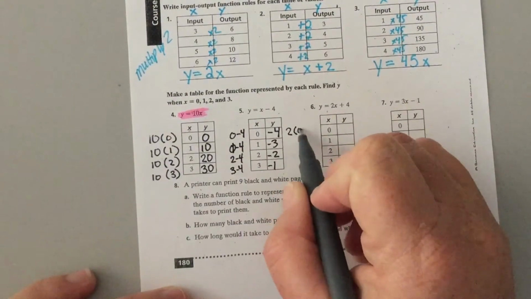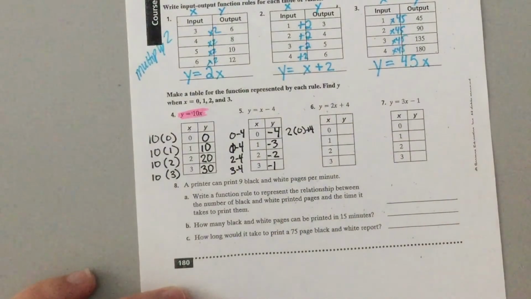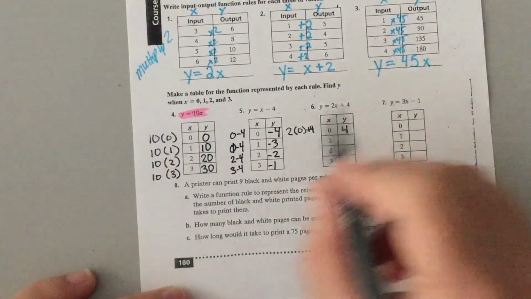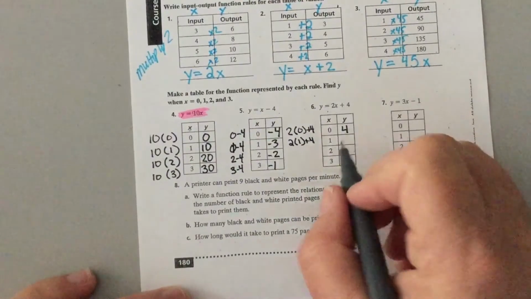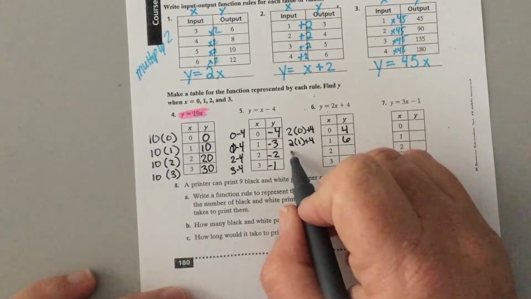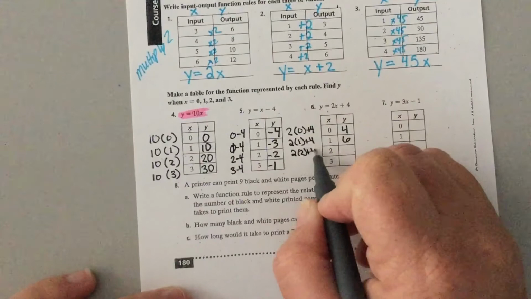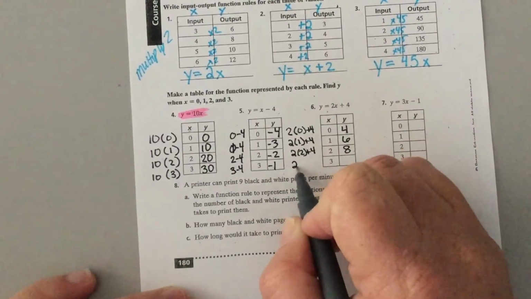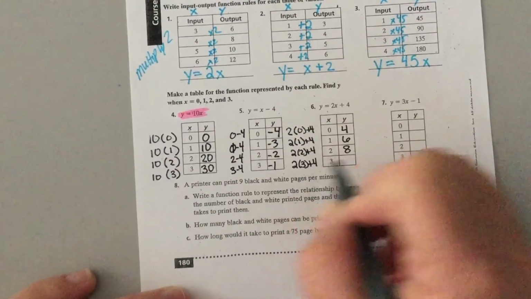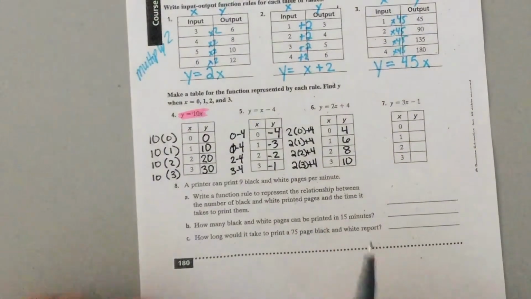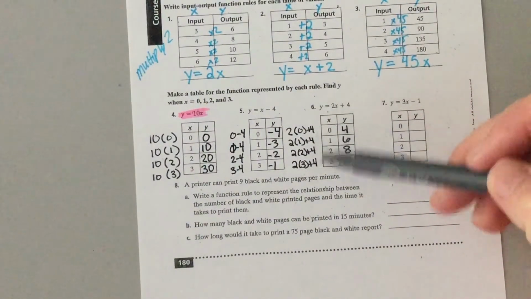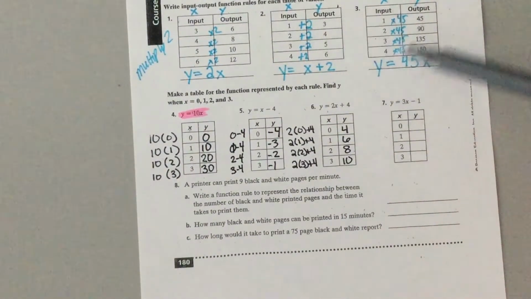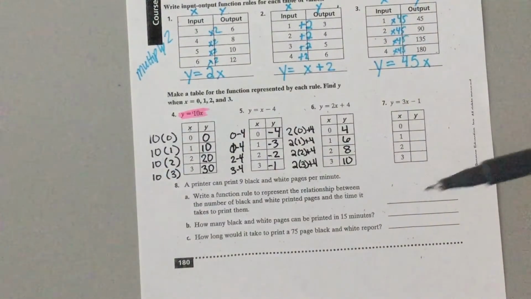2 times 0 plus 4. 2 times 0 is? 0. Plus 4? 4. Perfect. 2 times 1 plus 4. 6. And 2 times 2 plus 4. 8. 2 times 3 plus 4. 10. Perfect. So when you're showing your work, I want to see these numbers plugged in here, right? And I want to see your rules. This is kind of what I need to see from you as far as work.